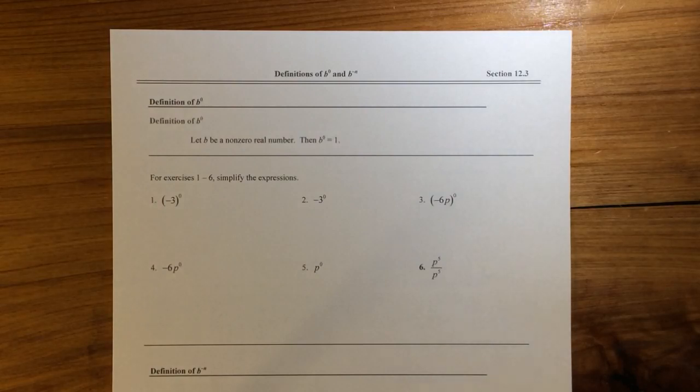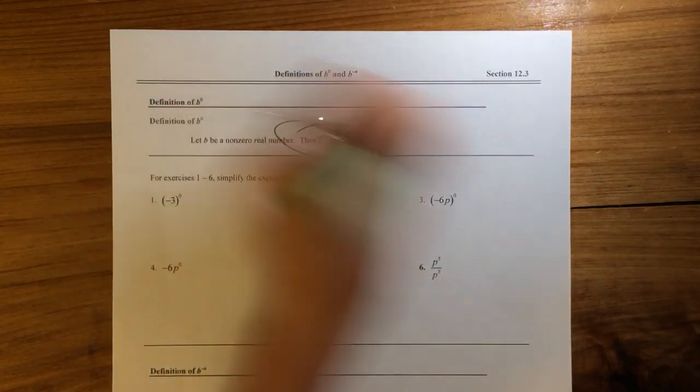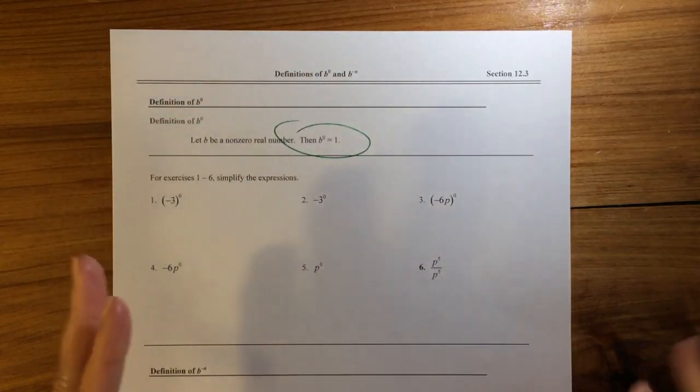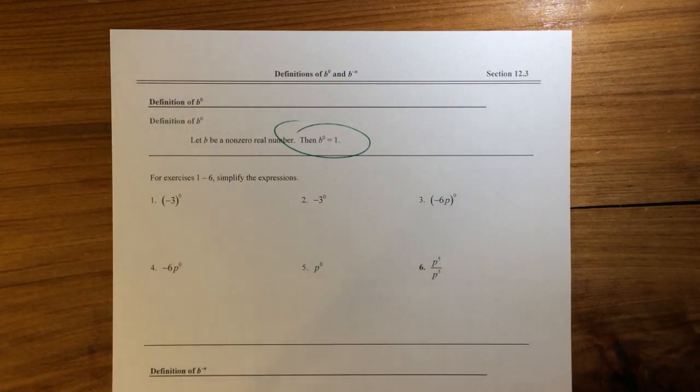So, definition of b to the 0. Let b be a non-zero real number. Then b to the 0 equals 1. That's it. That's all I need you to remember. Ta-da! Anything to the 0 power equals 1. So let me say that again. It's important. Anything to the 0 power, what does it equal?